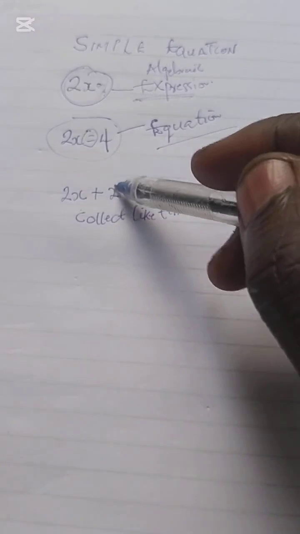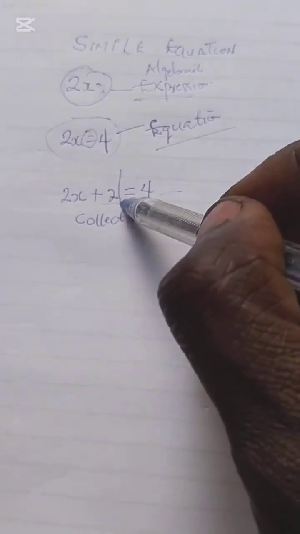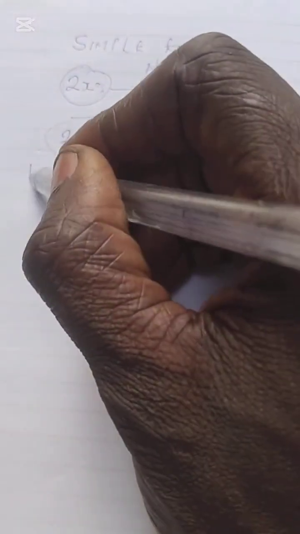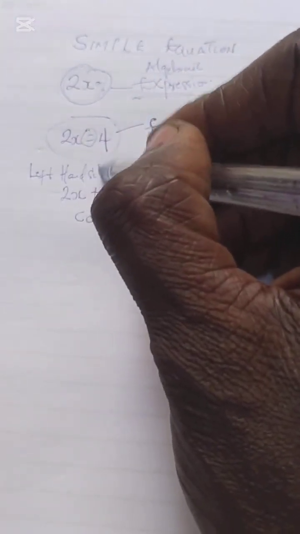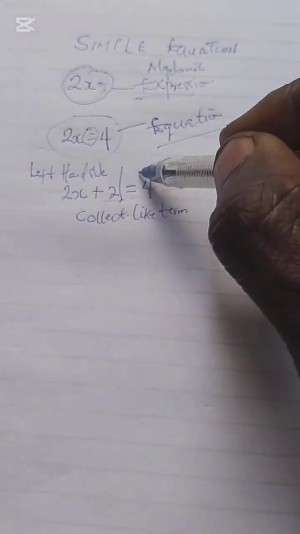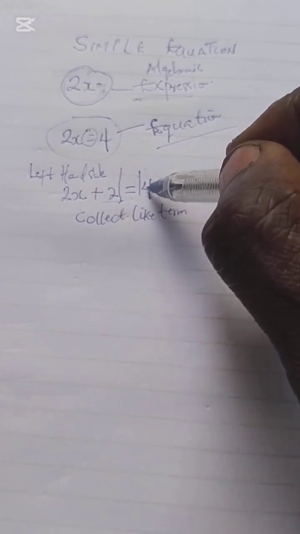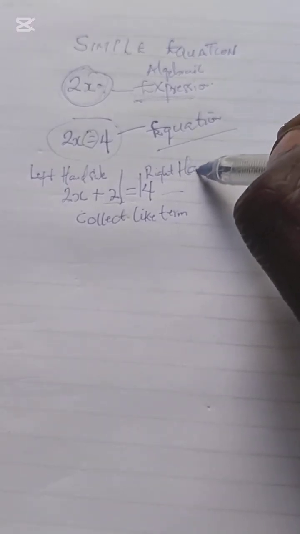So in this equation we have two sides, the left hand side and the right hand side. So 2x plus 2 is on the left hand side of the equation. And after the equal to sign, this 4 is the right hand side of the equation. Can you get it now?